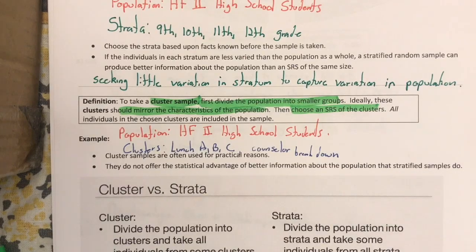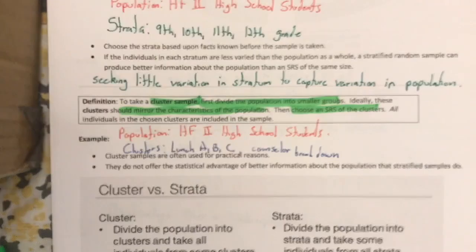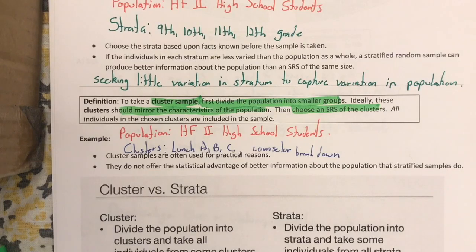Once we have them broken up into clusters, say that we choose lunch A, lunch B, lunch C, we will then choose our simple random sample from each one of those lunches. And we will take that simple random sample from each of those lunches and put them all together, and they will be the sample that we are going to use to gather our data from.